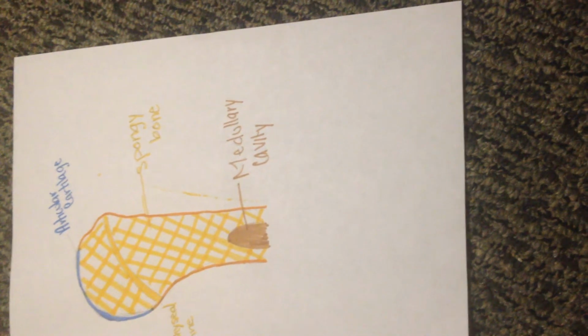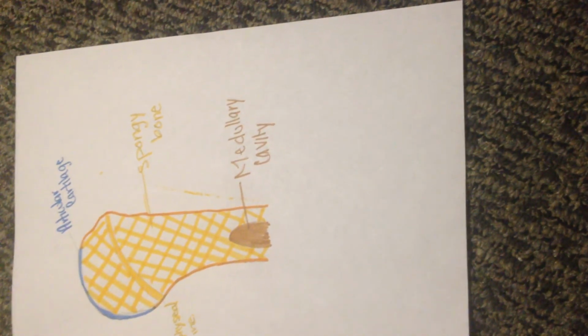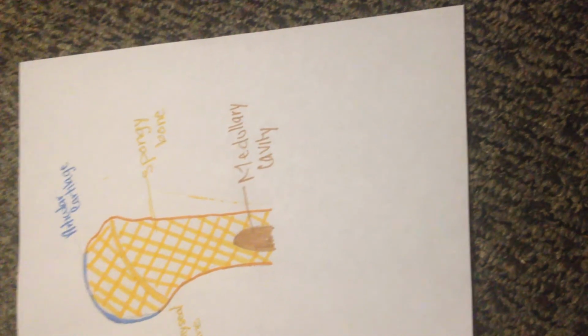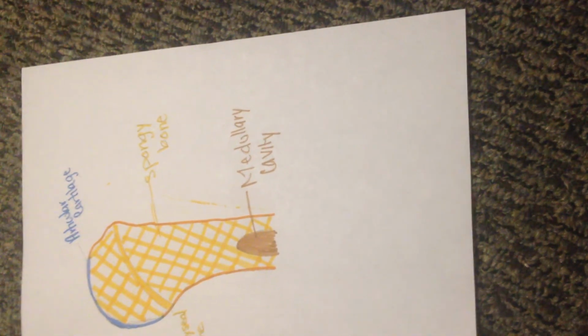At the top of the diaphysis, a thin cap of the original cartilage remains exposed to the joint cavity as articular cartilage. It prevents joint damage from bone-to-bone contact.